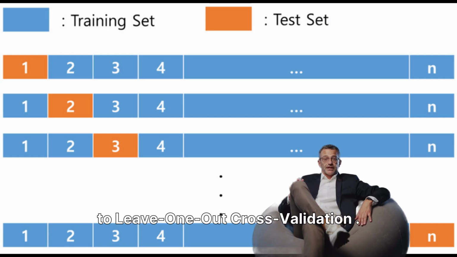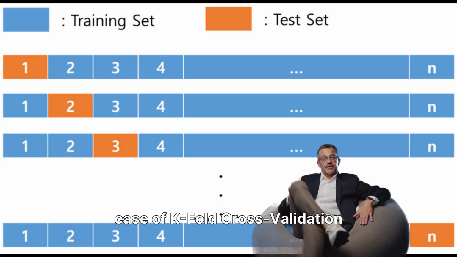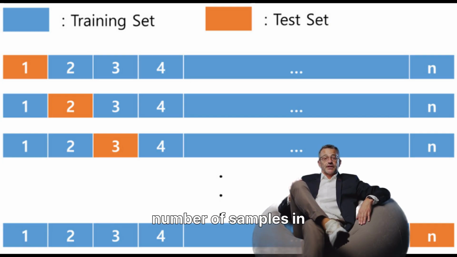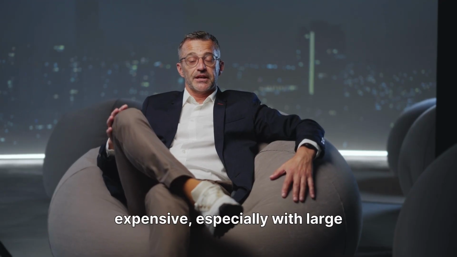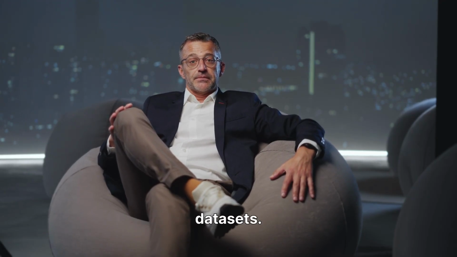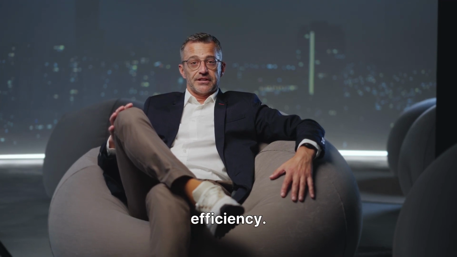Now, let's move on to leave-one-out cross-validation. This is a special case of k-fold cross-validation where k equals the number of samples in your dataset. So, if you have 100 samples, you will train your model 100 times, each time leaving out 1 sample for testing and using the remaining 99 for training. While LOOCV is thorough and provides an unbiased estimate of model performance, it can be computationally expensive, especially with large datasets. In contrast, k-fold is often preferred for its balance between accuracy and efficiency.